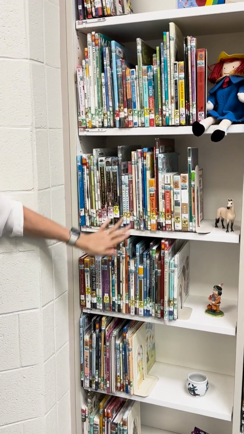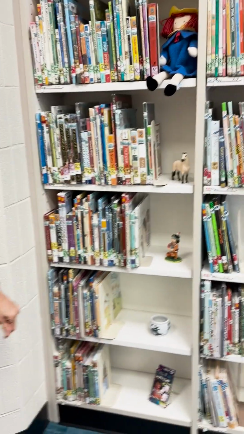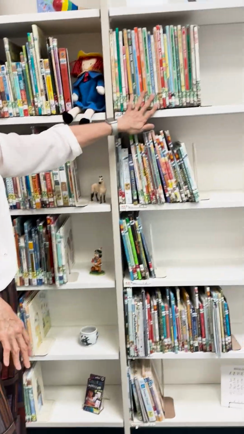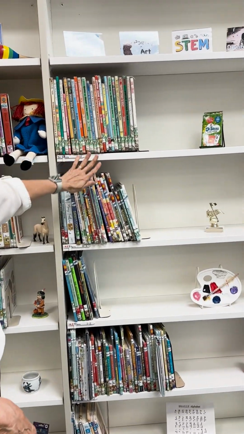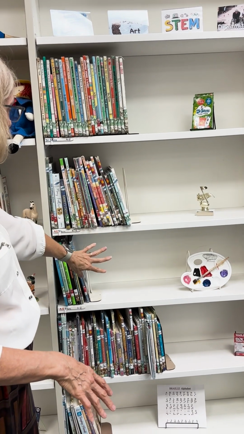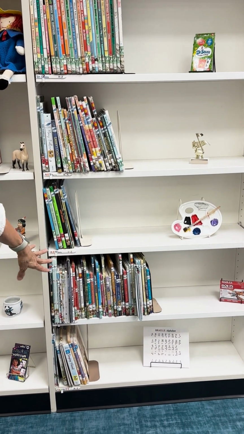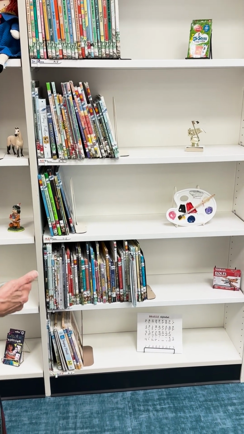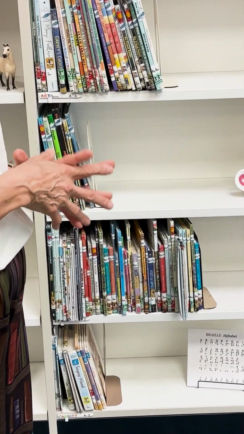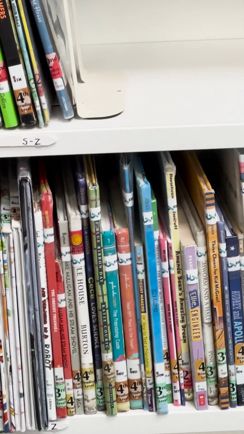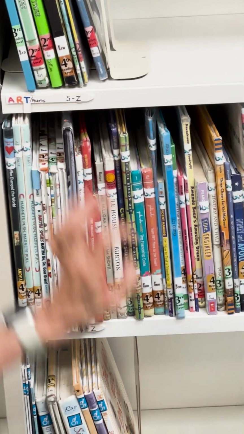And so we have more culture books all the way here. Then I have some Dr. Seuss books. I have music and art and poetry books. I have STEM books. Now these STEM books are different than some of the other STEM books in the library. These STEM books are mainly about STEM.